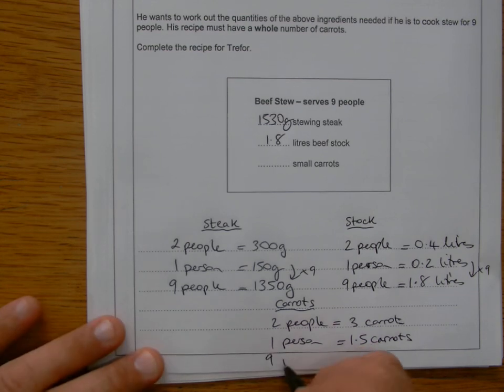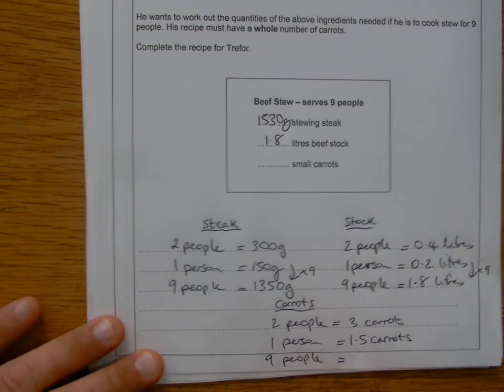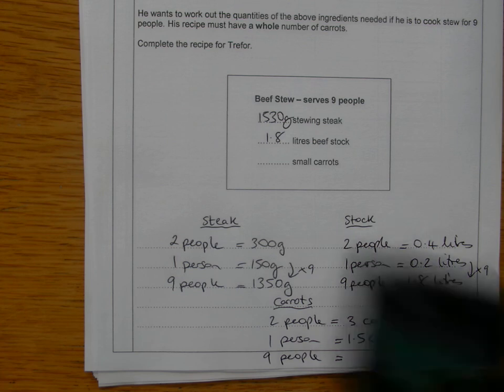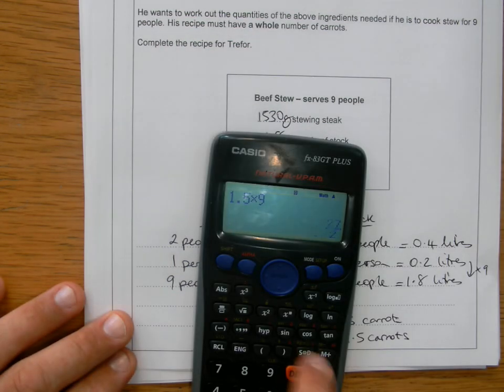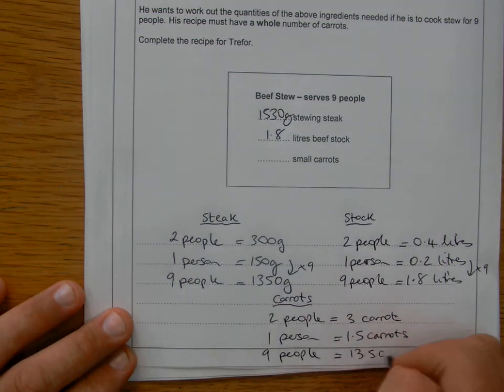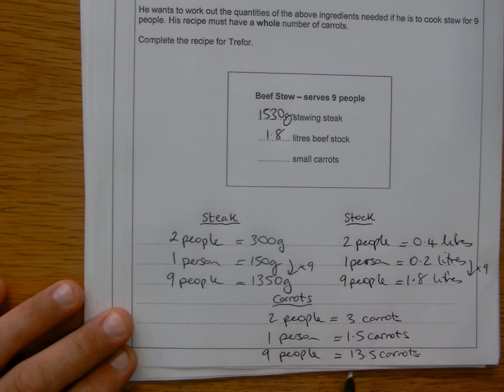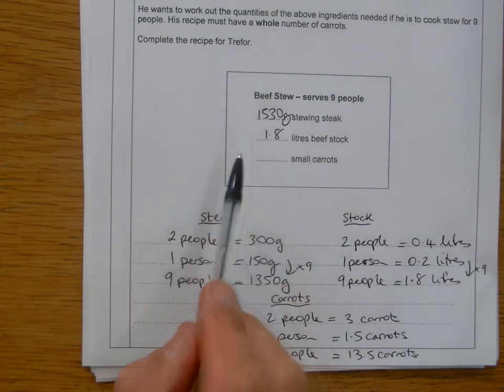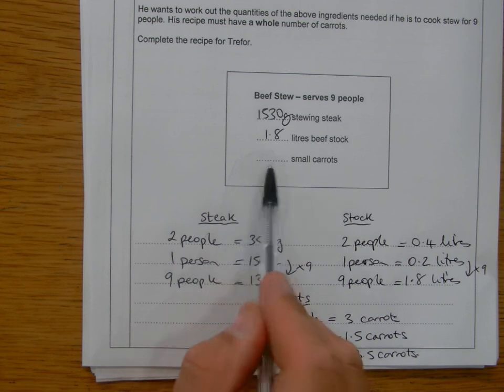So then if we times it by 9, so 1.5 times 9, on my calculator I've got 27 over 2. If I press the SD button, 13.5. So 9 people, 13.5 carrots. Now, the information here is not allowing me to put 13.5 there.